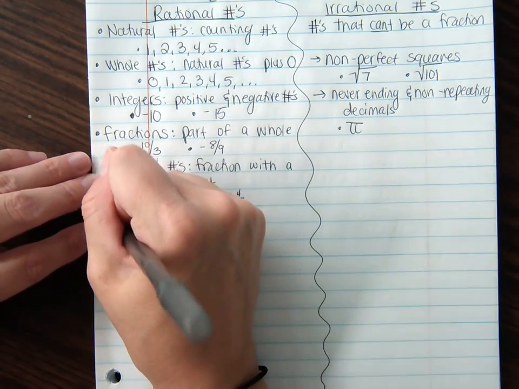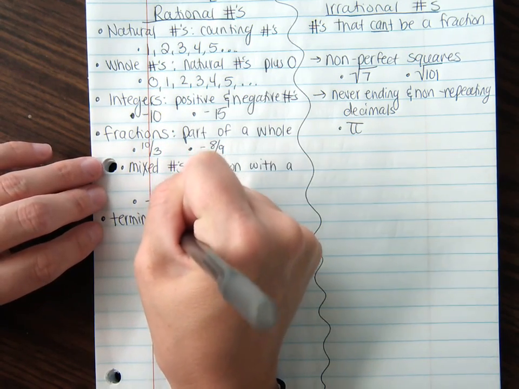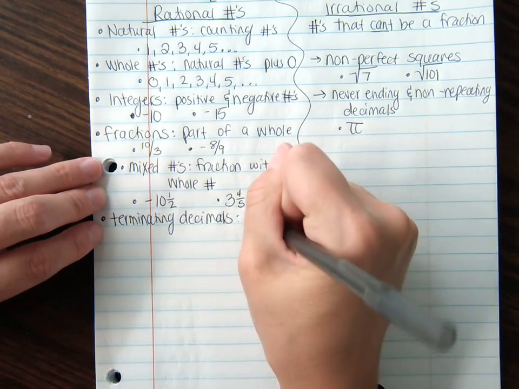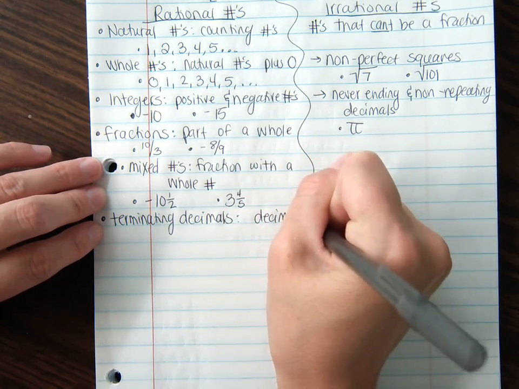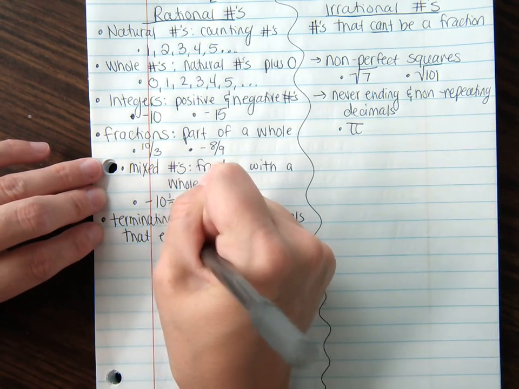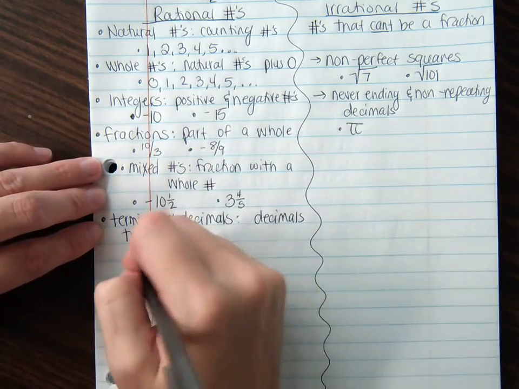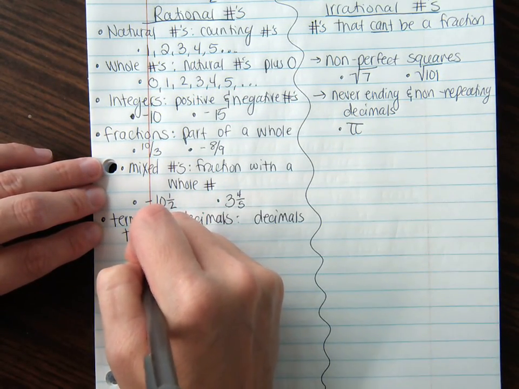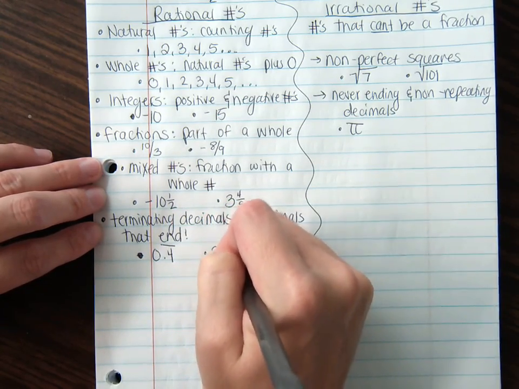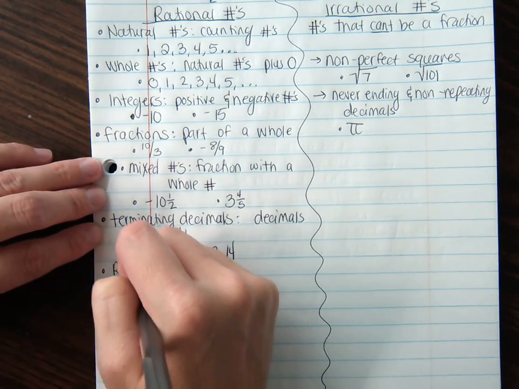Next, we have terminating decimals. These are decimals that end. They come to an end. So we could have 0.4. We could also have 3.14.